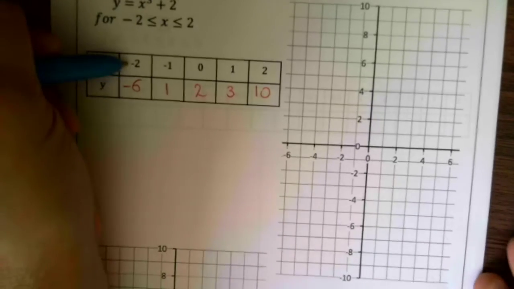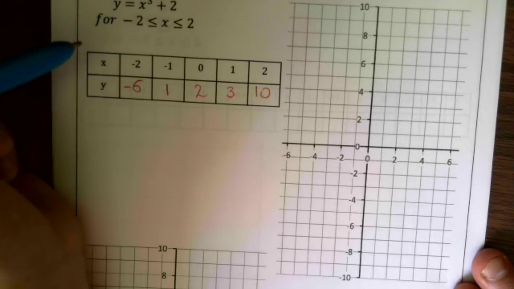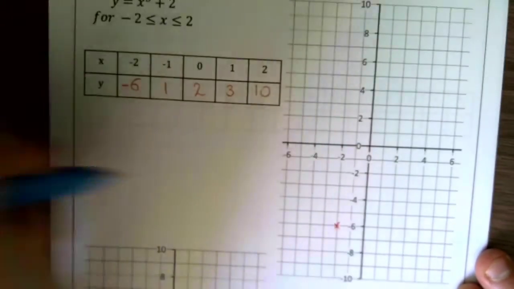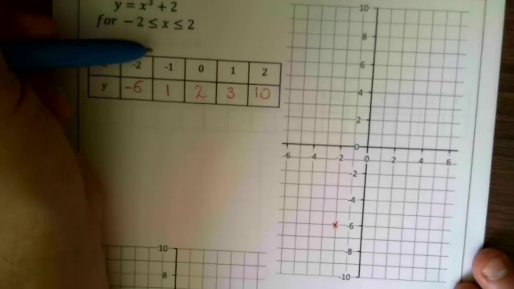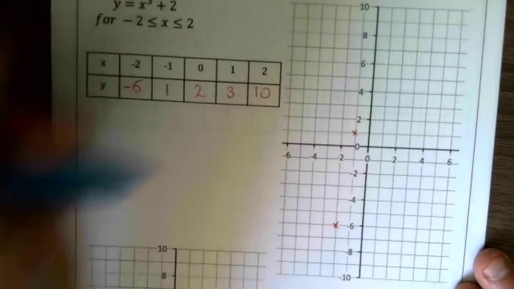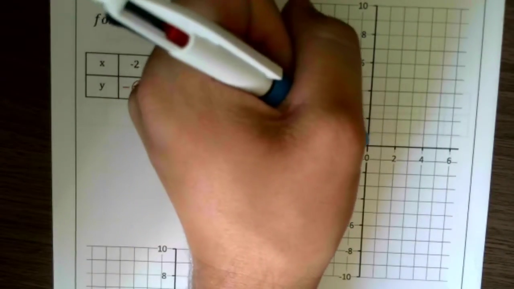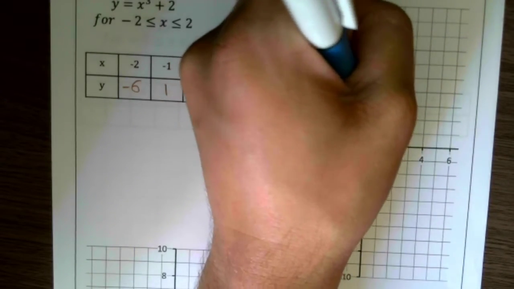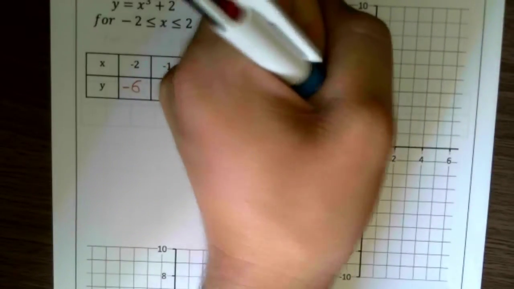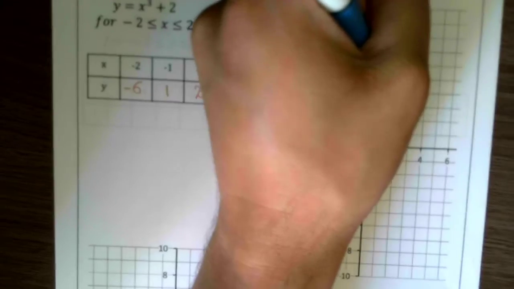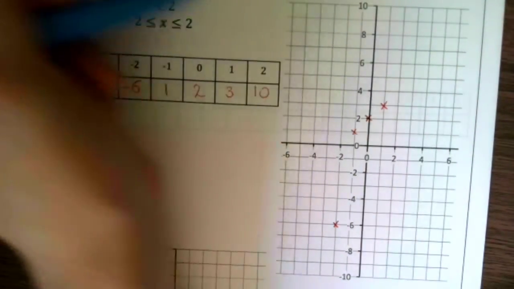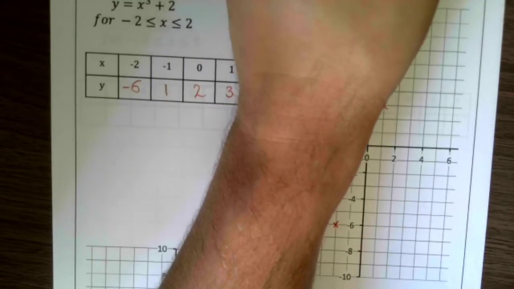So first coordinate pair is -2 and -6. That's going to be down here. -1 and 1. So that's going to be there. 0, 2. So that's there on the y-axis. 1 and 3. So across to 1 all the way up to 3. And then 2 and 10, that's all the way up there.